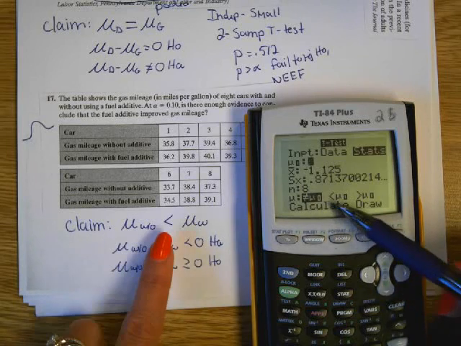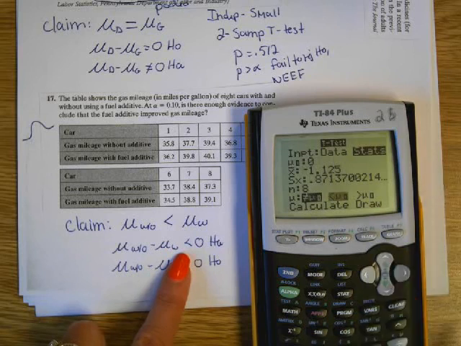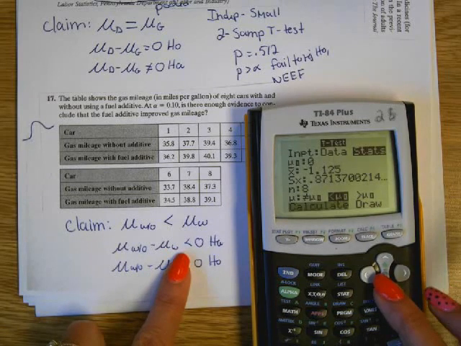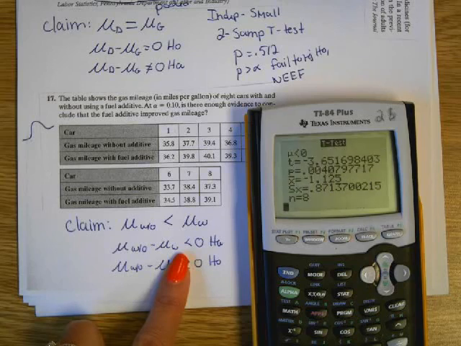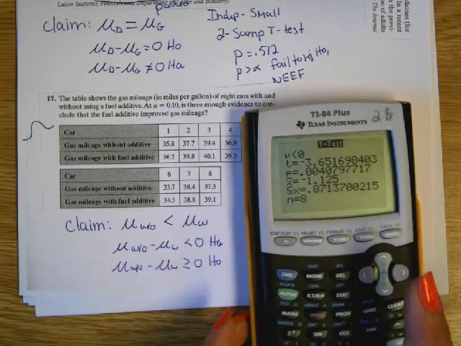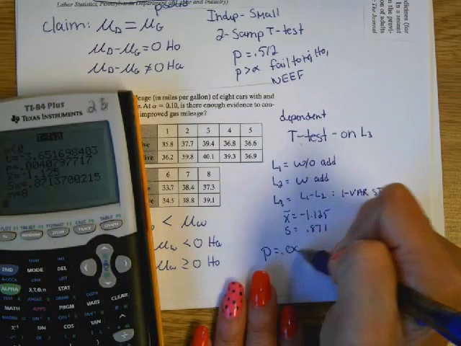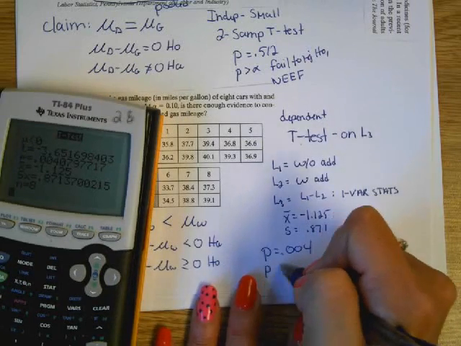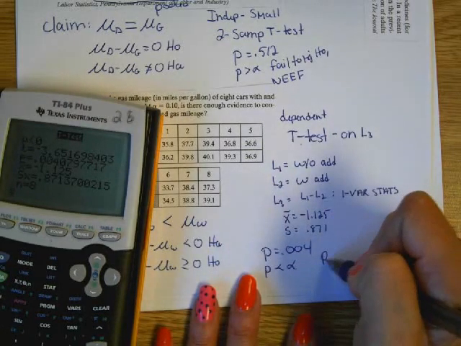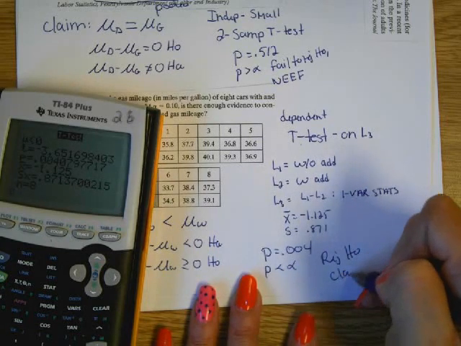But we've got to fix this. We have a less than, so that's the middle one. Jump down here. The middle one, and then calculate. So the P is 0.004, which is smaller than 10%. So we're going to reject the H0, and the claim is true.